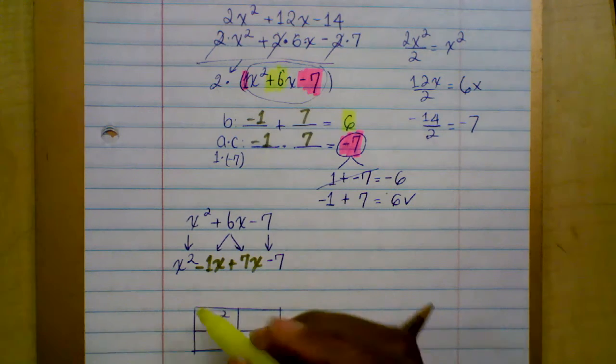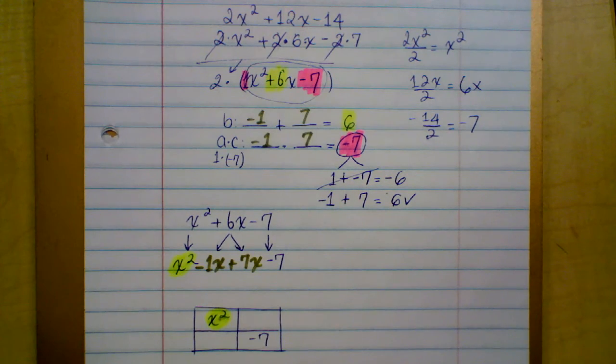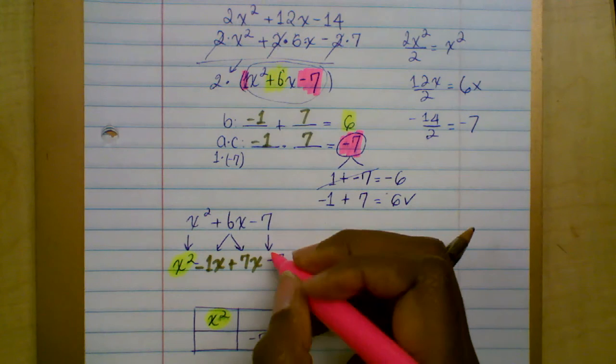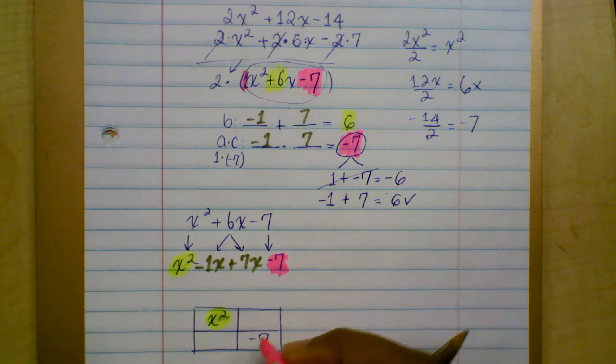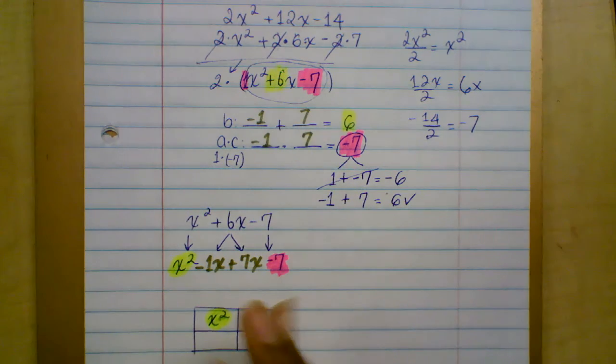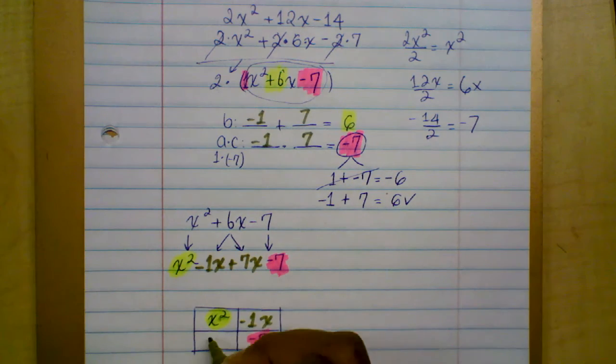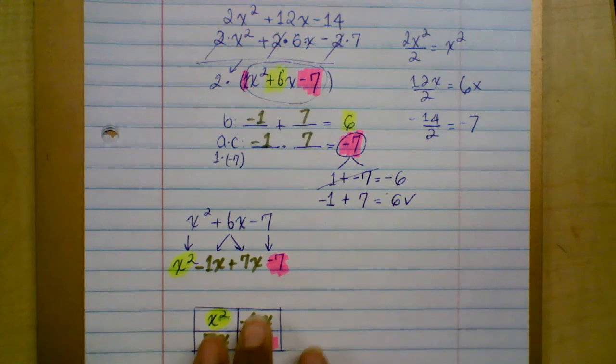So when you do the box method, the x squared needs to always be right here, the top left square, and the negative 7, the constant, always needs to be at the bottom, always true. Now, what needs to happen next is you can write negative 1x right here and 7x. Those two terms, the order does not matter. You could have switched it also. It will not change. So you can switch the order if you want.